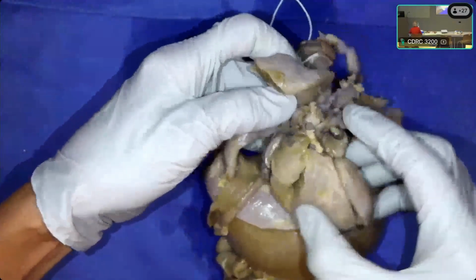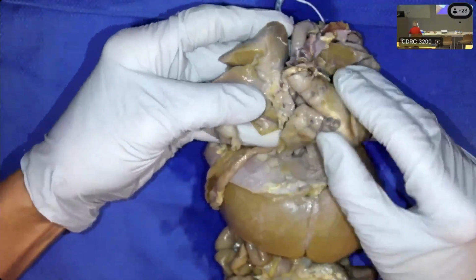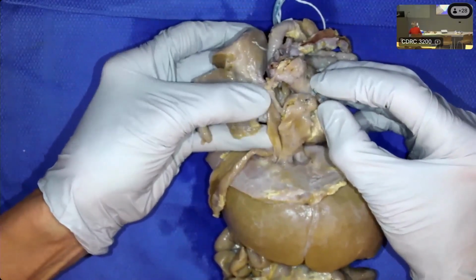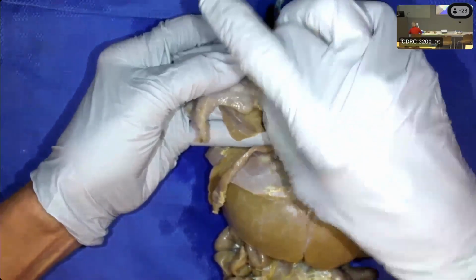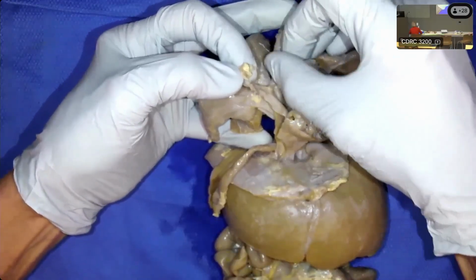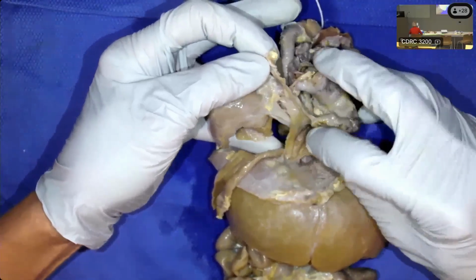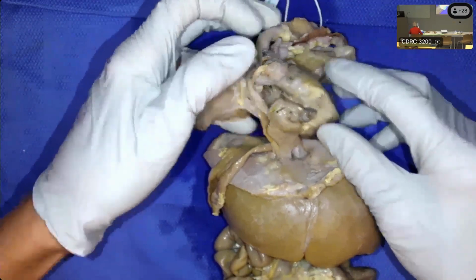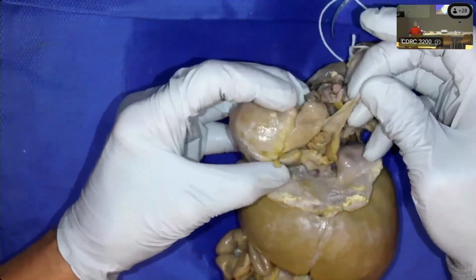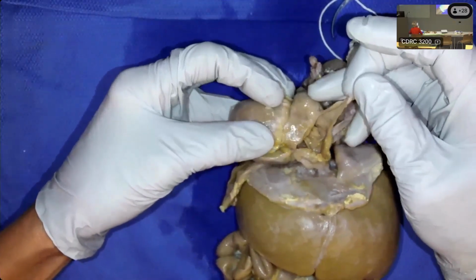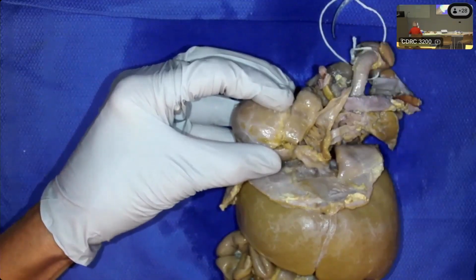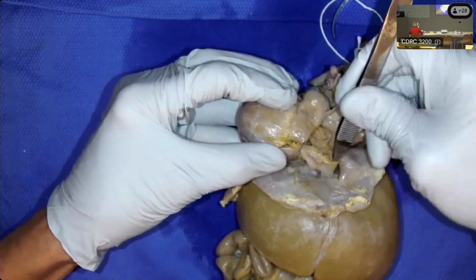Looking at the heart, there is a morphologically right appendage to the right with a superior caval vein and an inferior caval vein. On the left, another blunt appendage with a superior caval vein and hepatic veins.